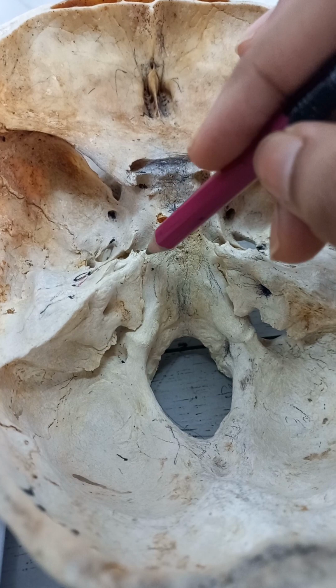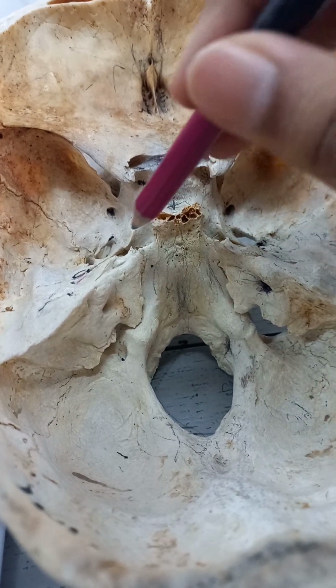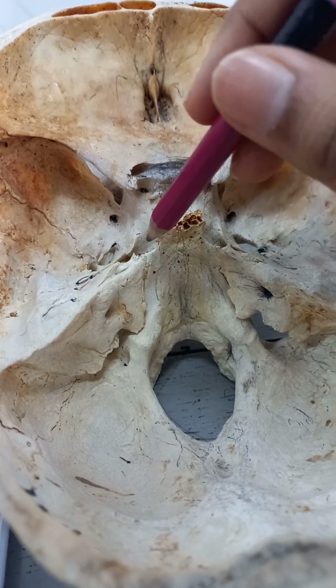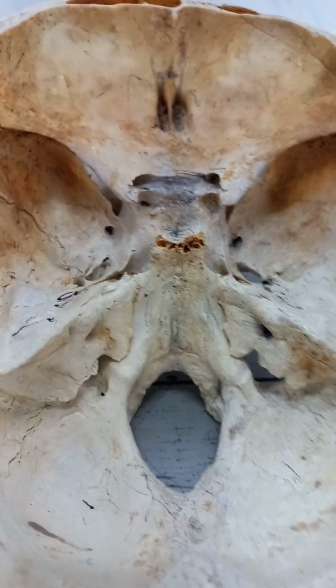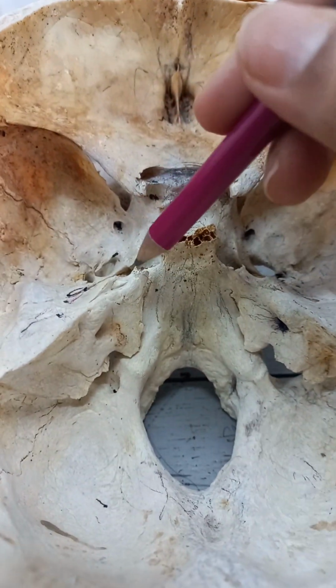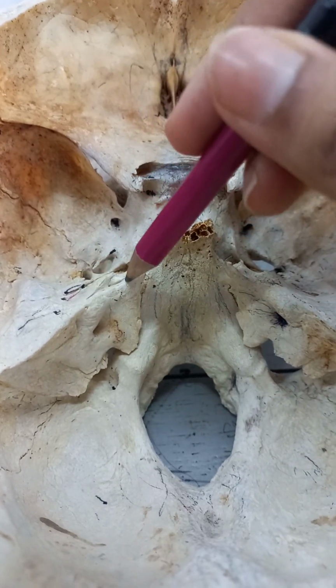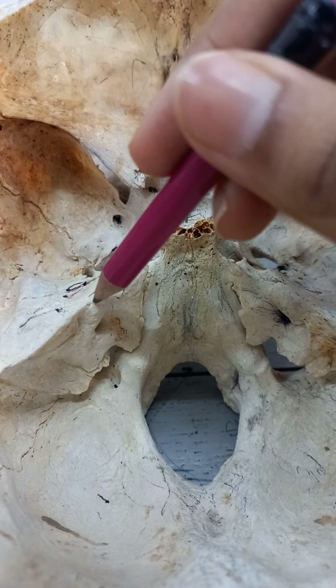And it is the apex of the petrous part of the temporal bone, where there is a depression for the trigeminal ganglion. There is also an elevated area called the arcuate eminence, and it is formed by the semicircular canal of the internal ear.